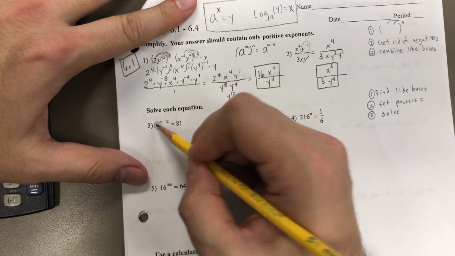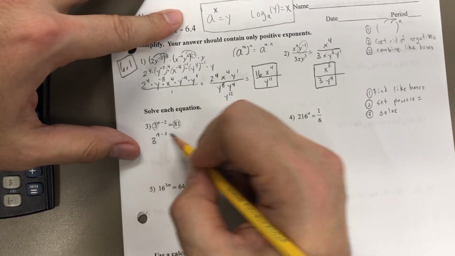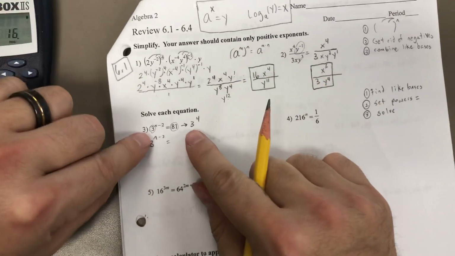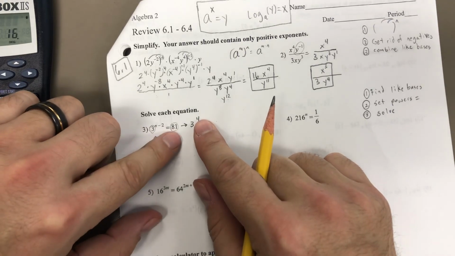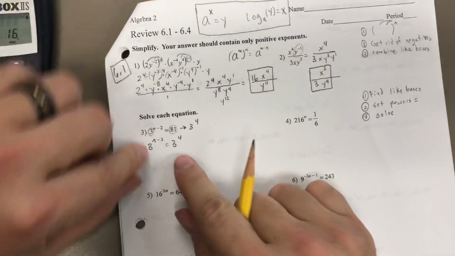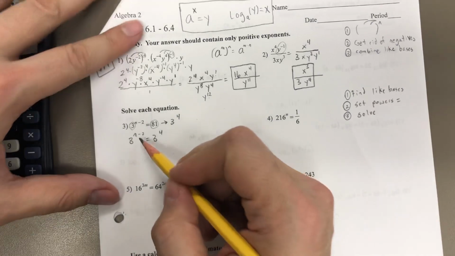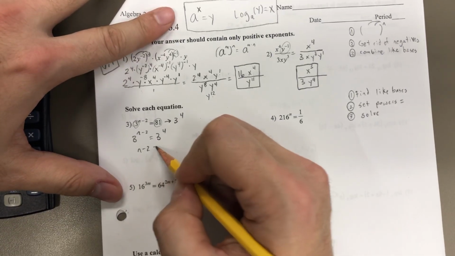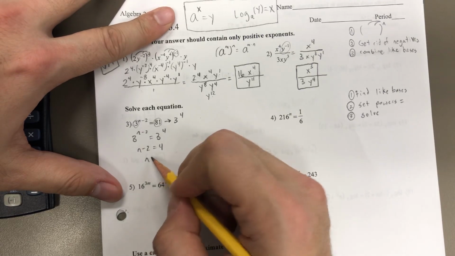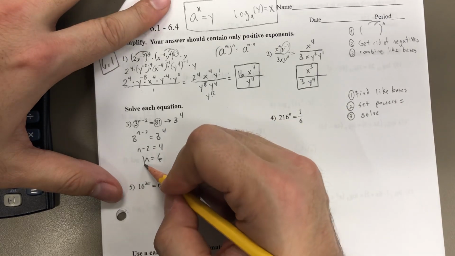So I have a base of 3 here, and I can turn 81 into a base of 3. Because 81 is the exact same thing as saying 3 to the 4th power. If I can get the exact same base of an exponent that's equal to that number, that's what I'm going to do. So 81 is 3 to the 4th. And once they have the same bases, so when I find like bases and they're equal, I can set the powers equal to each other. So if I set the powers equal, n minus 2 equals 4. And then solving for n, all you have to do is add 2 to both sides. So n is equal to positive 6. And then you can go back and plug the number in, but that's your answer.